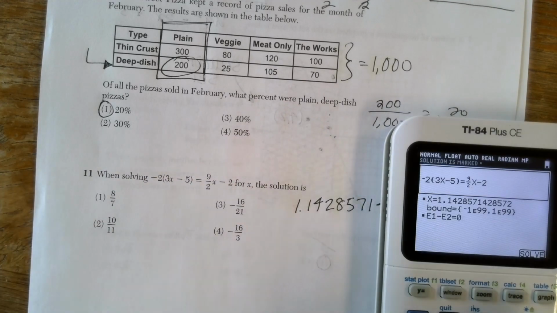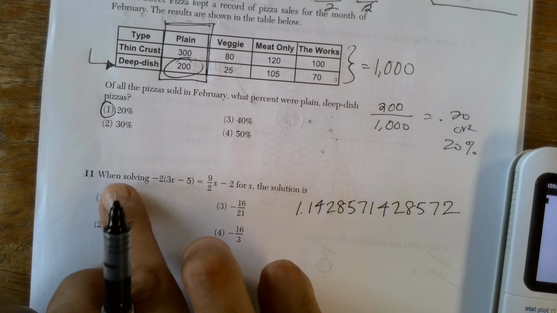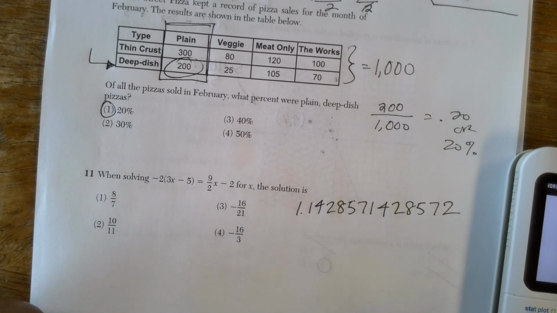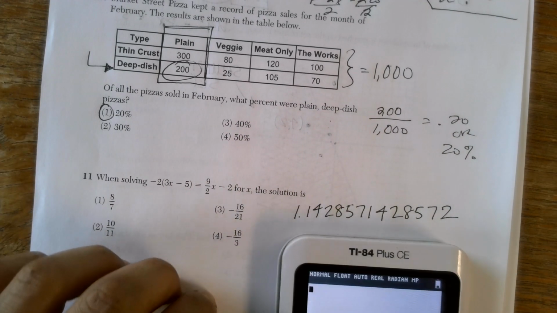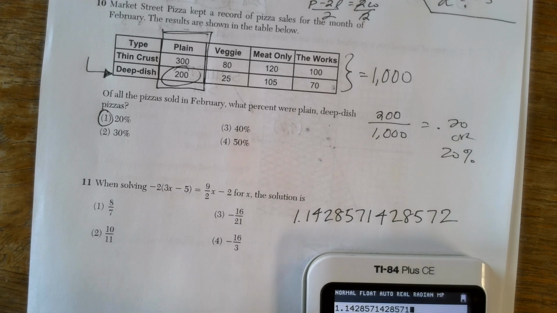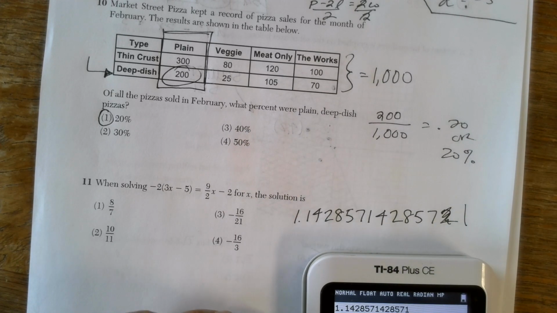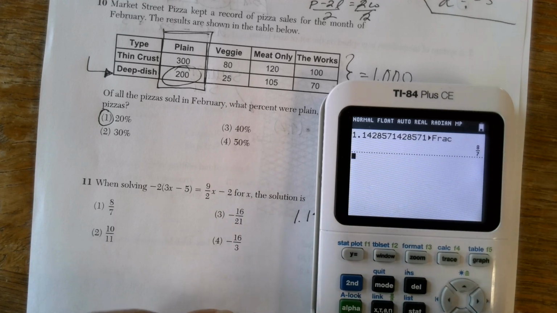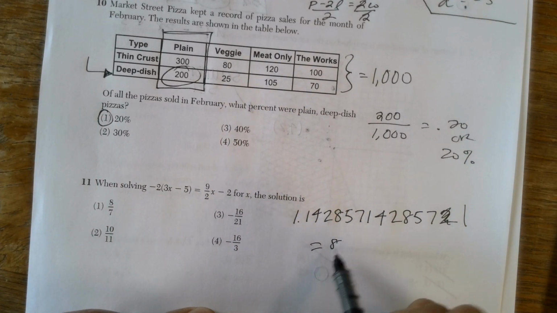Now, what we can do in this case is we can go back and we can plug this in. We can either start doing 8 divided by 7, 10 divided by 11, such and such, and see what we get for this answer, or we can plug this in and then do our math enter trick. So I'm going to go ahead and plug in the long number, 1.14285714 2857. And I think I'm going to do 1 because that's how I had it the first time, not 2, so it should be 1. We're going to go ahead and hit the math and then enter button, and you're going to get the answer of 8 over 7, which is going to be choice 1.